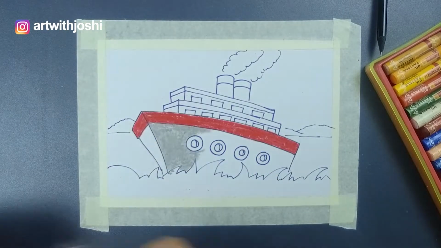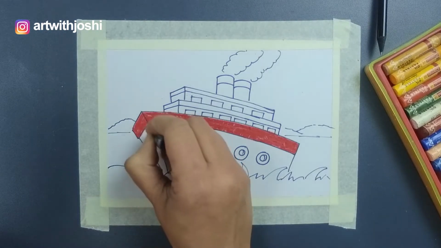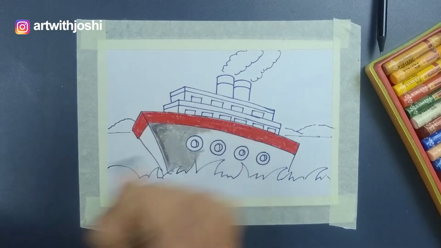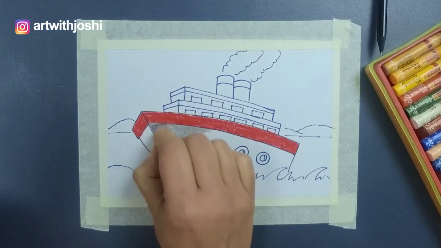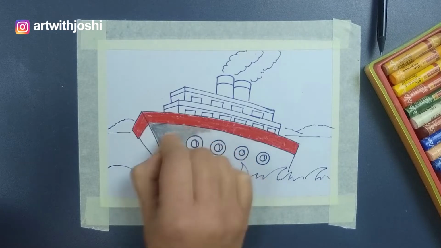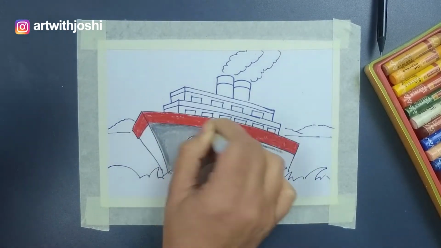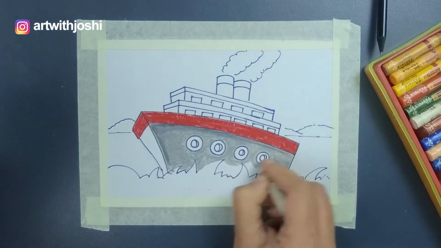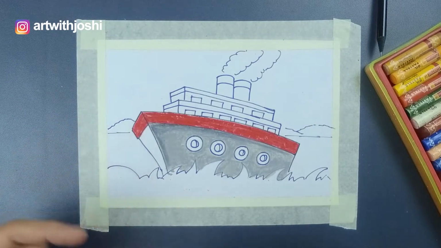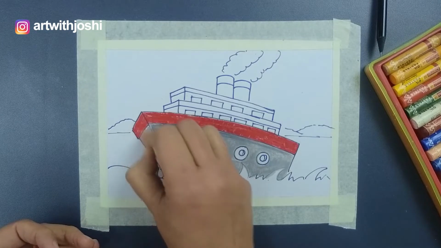And I can add a pinch of black color to give the depth. Just a pinch of black color, not more than that, just to add the depth. Then of course you have to mix it and merge it. That is very, very important. Now we'll give the similar effect on the other side, but this side again we'll add more black to give the depth.